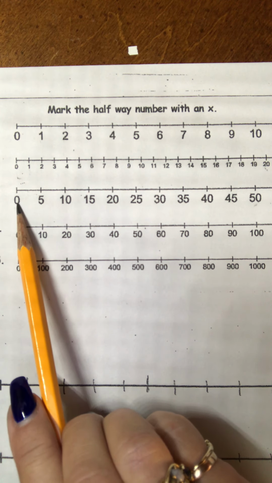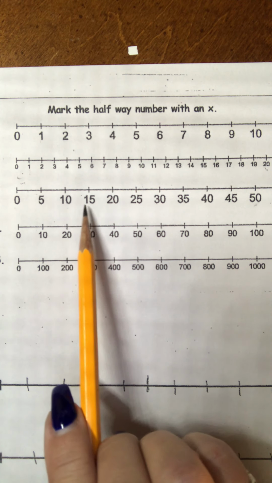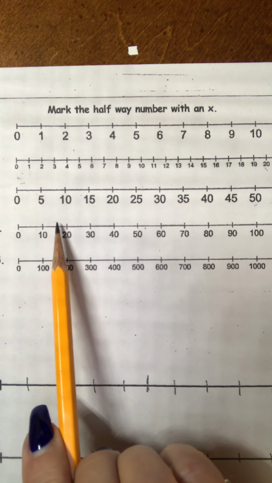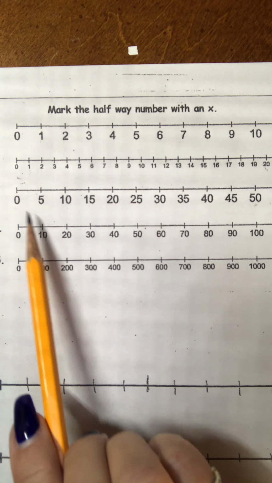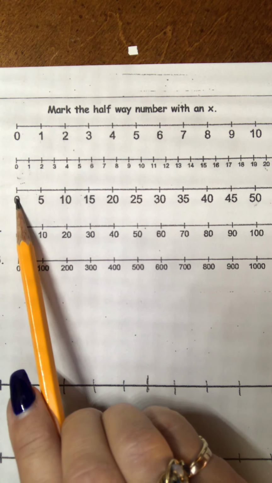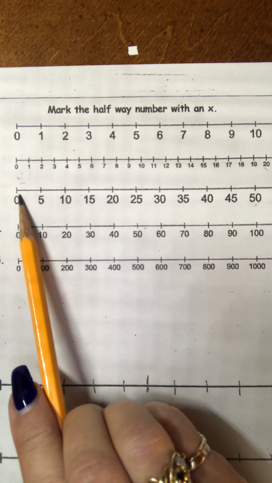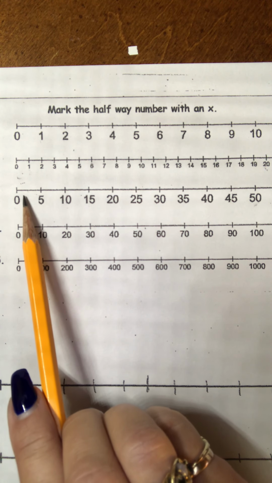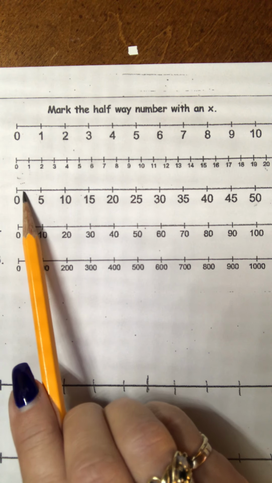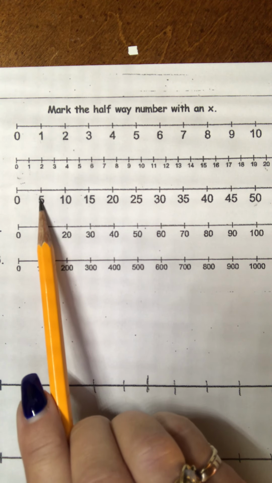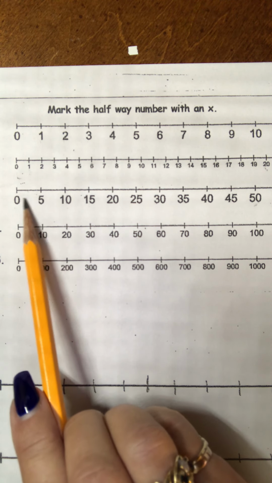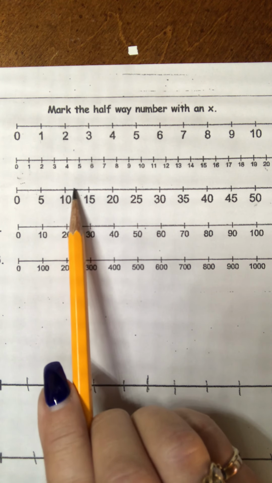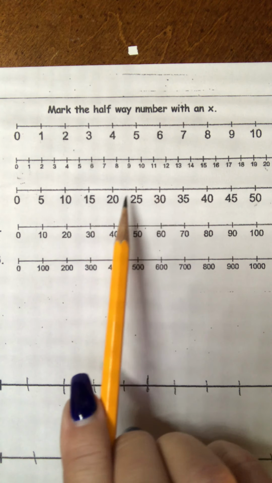This one changes. 0, 5, 10, 15, 20. All the little numbers in between are not listed. So this is skipping by 5s. You have to know that the numbers that aren't written are still there. You just don't see them. It would be too crowded if we tried to write them all in. But 1, 2, 3, 4, 5. Those 1, 2, 3, 4, they're still there. 6, 7, 8, 9, 10, 11, 12, 13, 14, 15, and so on.